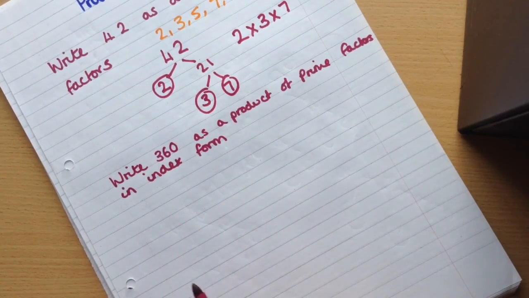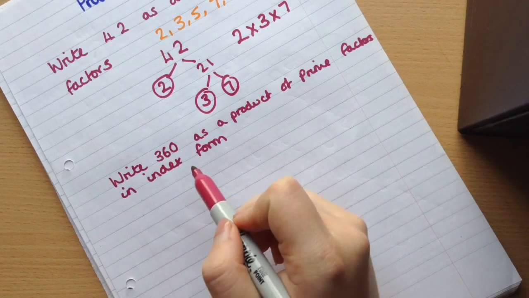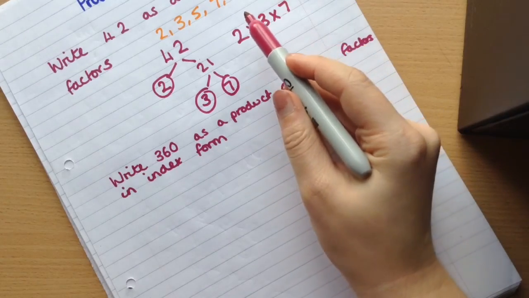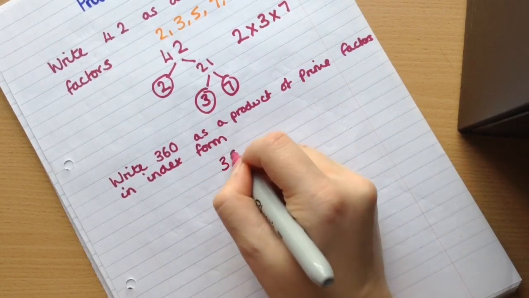Then I'm going to write 360 as a product of its prime factors. This one says index form. Remember, index form is when we've got numbers to the power. We didn't need to use that for the first question, but we may need to use it for the second one. So I'm going to write 360.